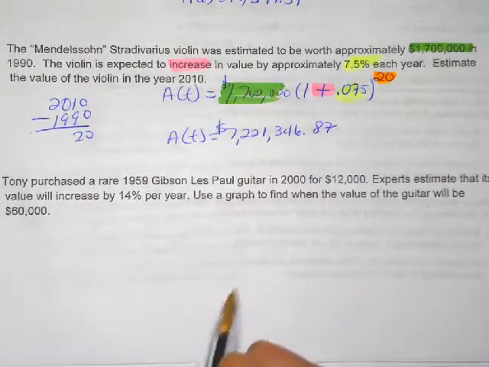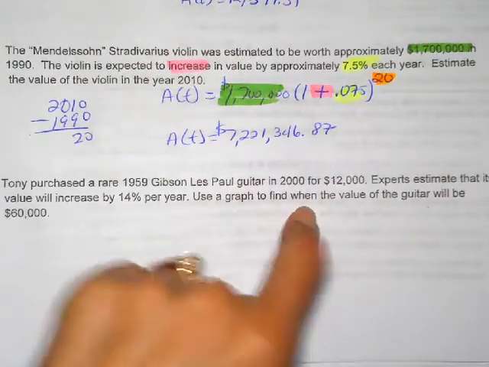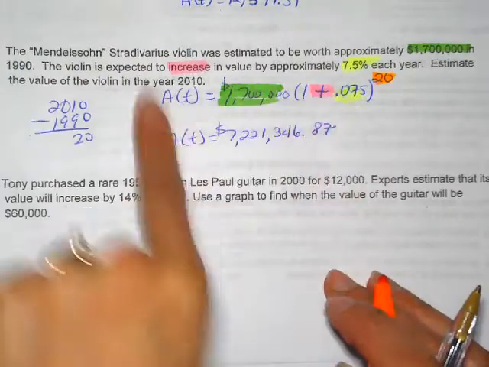Tony purchased a rare 1959 Gibson Les Paul guitar in 2000 for $12,000. Experts estimate that its value will increase by 14% per year. Use the graph to find when the value of the guitar will be $60,000. Do they give me the final value? What is the thing that they're asking? It says find when the value will be that. What are they asking? What is it that I do not know in my equation?